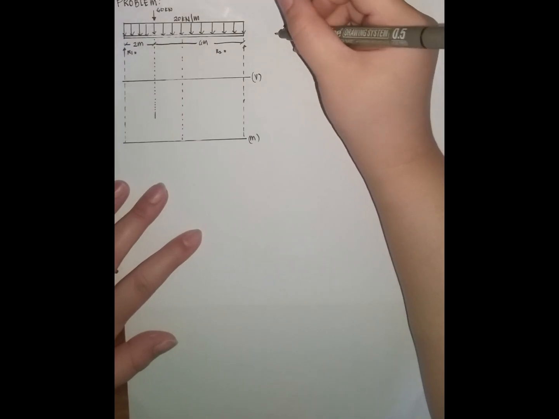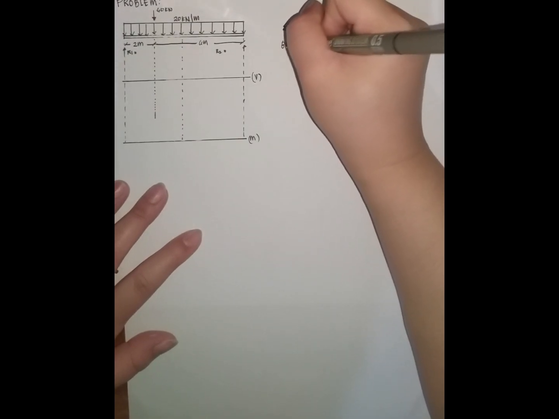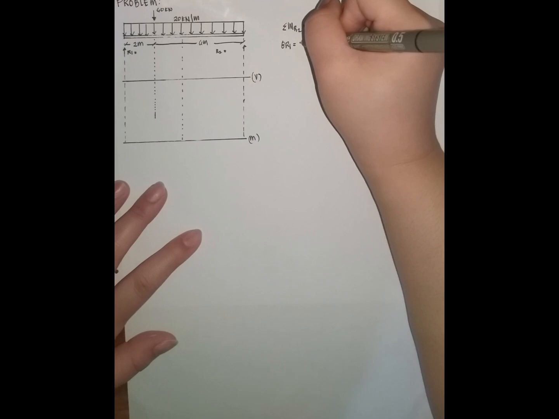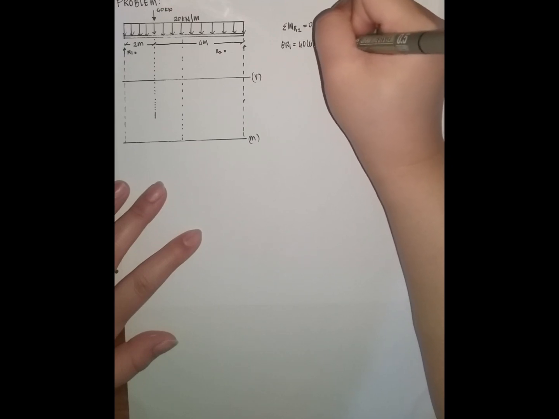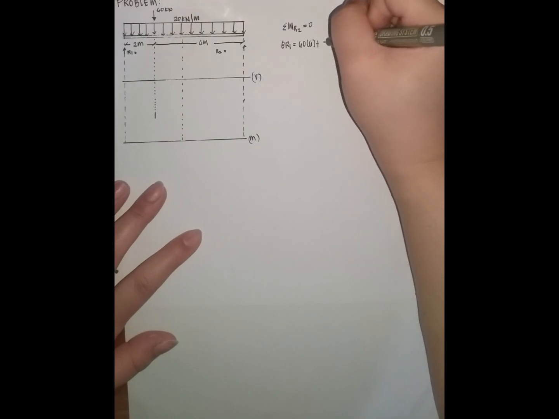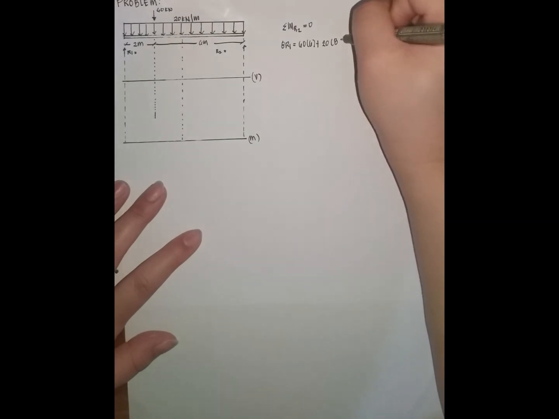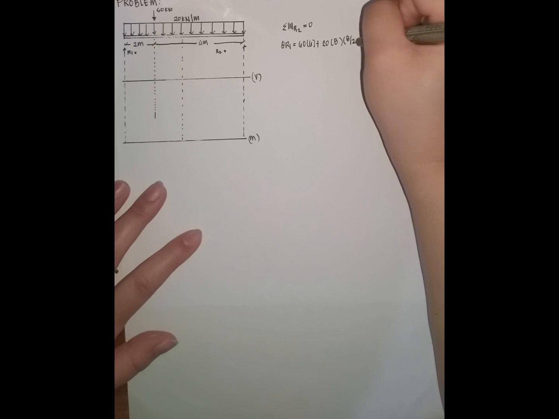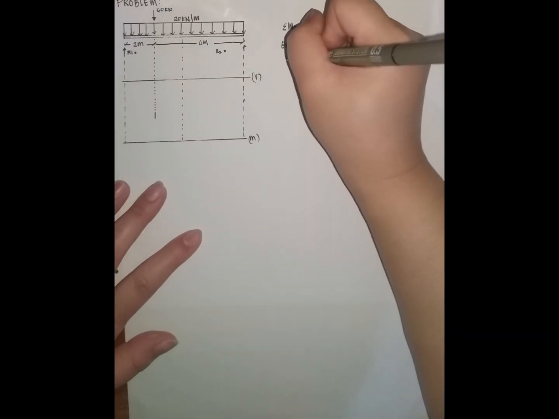So we have 8R1 is equal to 60 times 6 plus 20 times 8 times 8 over 2. So R1.